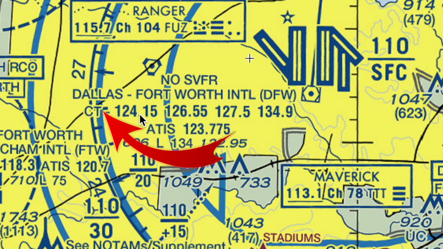Now drop down and look for the letters CT, and right next to it will be a set of numbers. This is the control tower frequency, and it's used as a radio frequency so pilots and air traffic controllers can communicate.